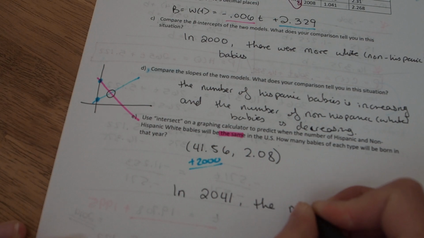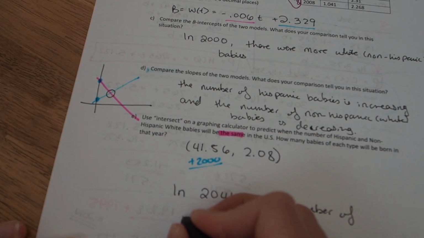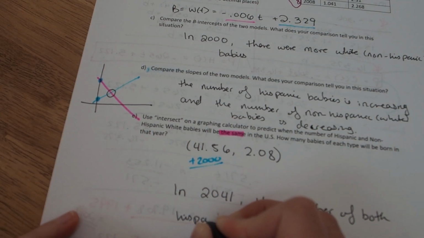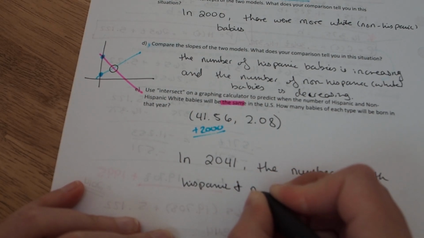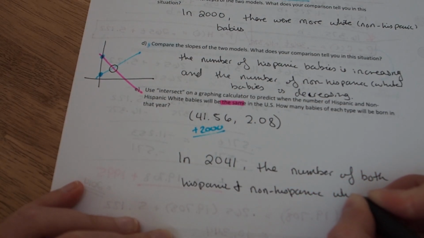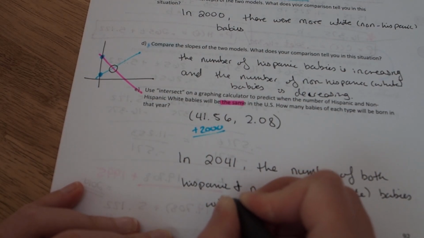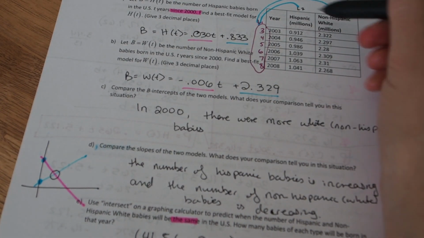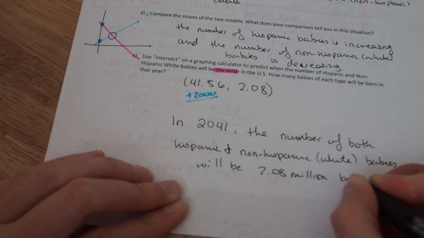So the number of both Hispanic and non-Hispanic white babies will be 2.08, and then make sure you find the units, because 2.08 babies doesn't make sense, but it's in millions. So 2.08 million babies. Yay, okay.